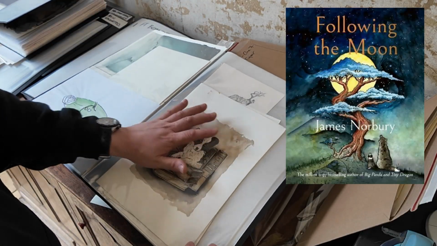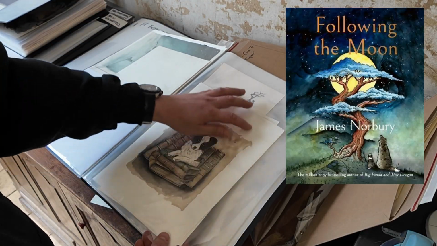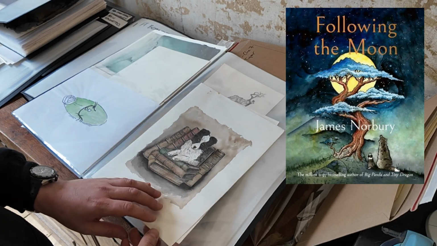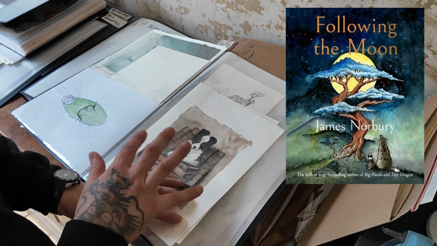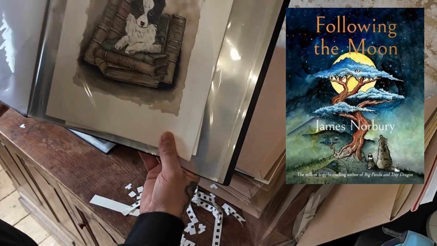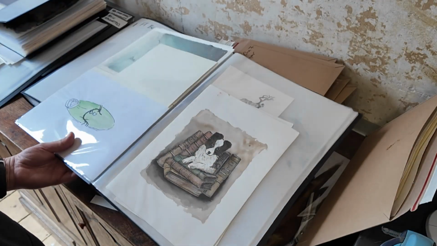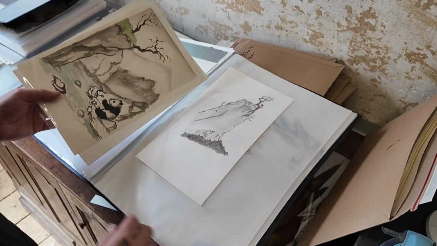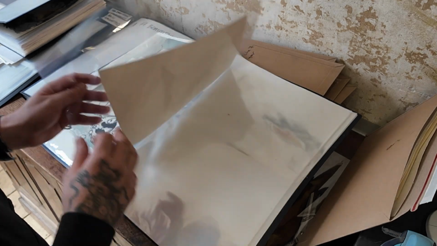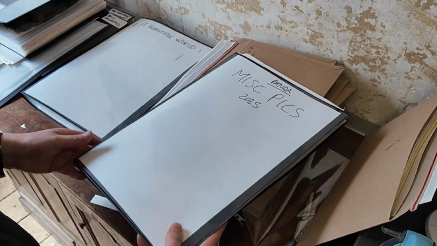That was for Following the Moon. That was a print that the American publishers wanted to do as a sort of giveaway when you bought the book. So they asked me to do that picture so they could do a print. Anyway, you get the idea.